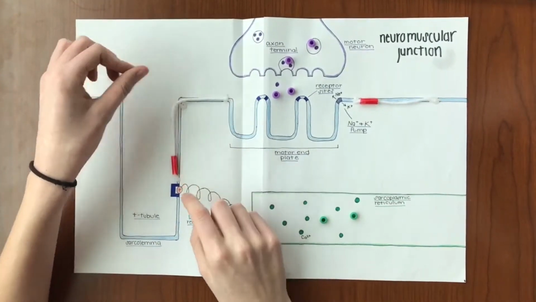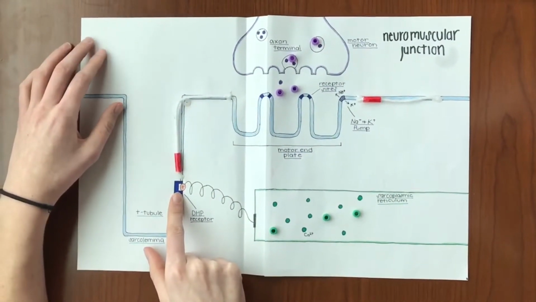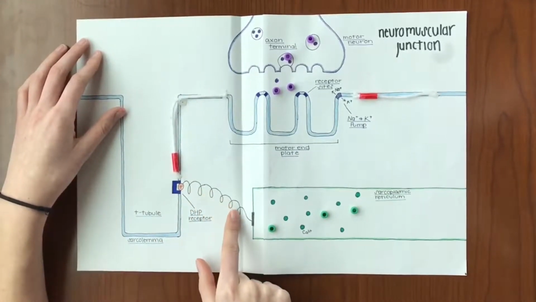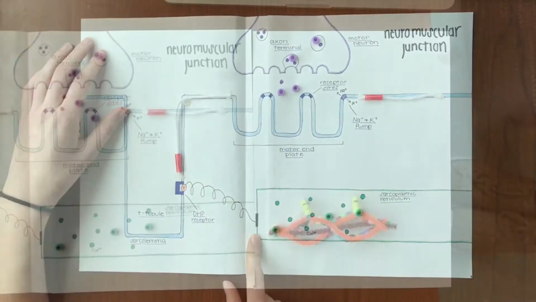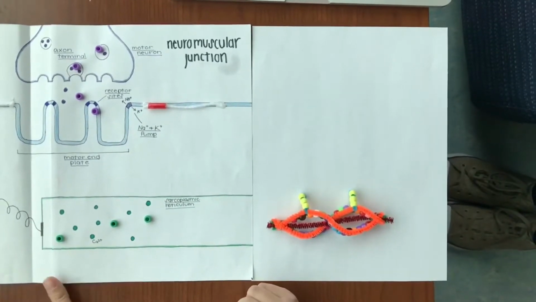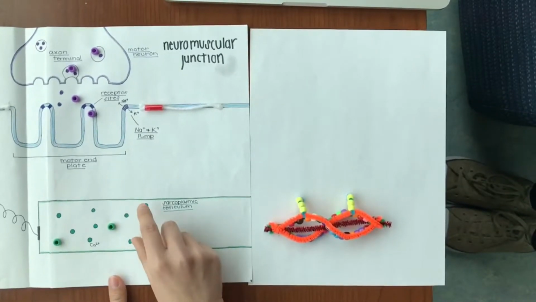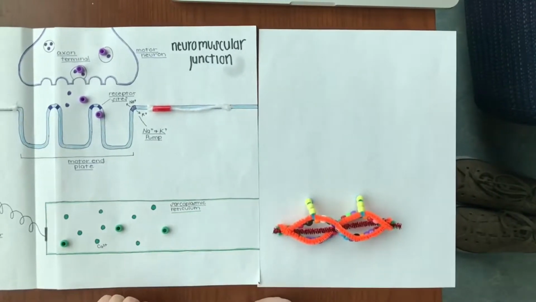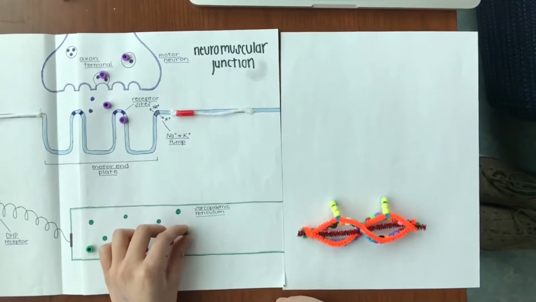The action potential travels down the T-tubule and further hits a DHP receptor. This DHP receptor then carries the action potential across the sarcoplasm and to the sarcoplasmic reticulum. So after the action potential triggers the sarcoplasmic reticulum, which is a membrane that regulates the calcium ion concentrations, calcium ions are released across the membrane through active transport into the cytoplasm of the muscle cell, also called the sarcoplasm.